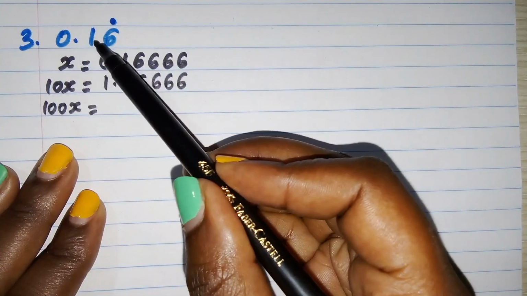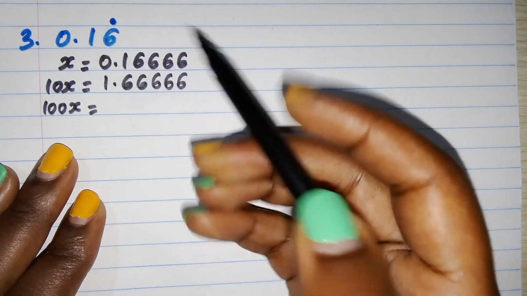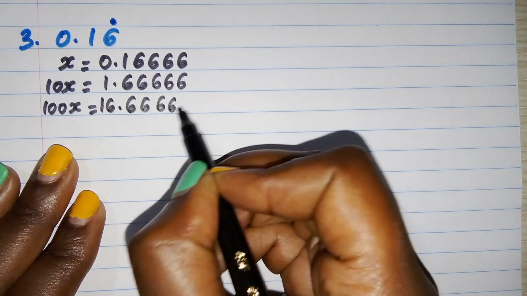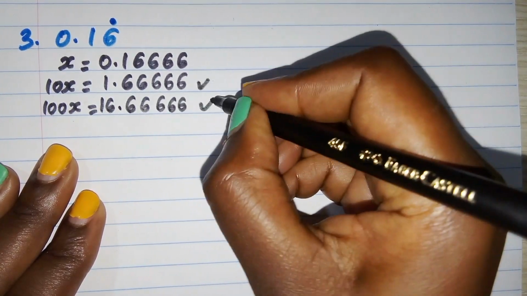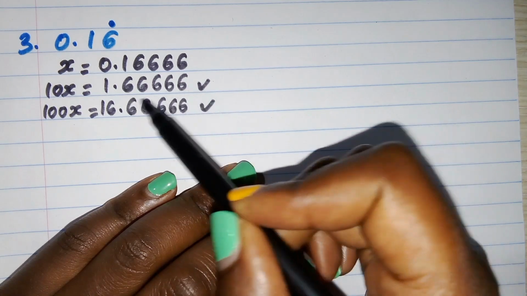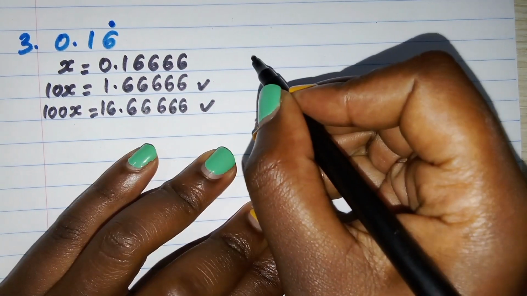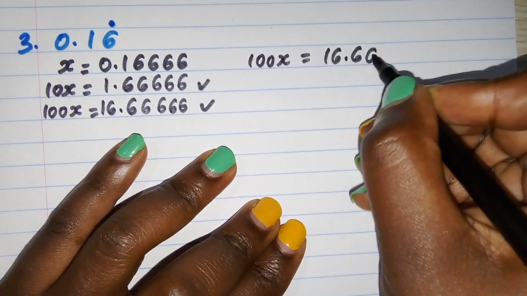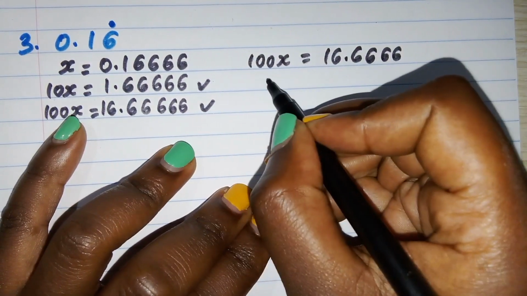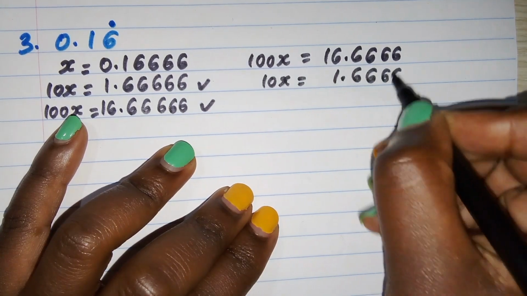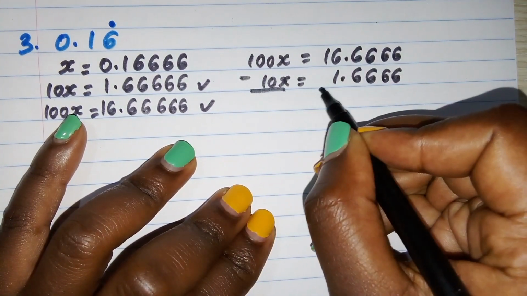If you move it 1, 2, the number becomes 16.6666, and these two match. So we can use these two because the numbers after the decimal point match. Start with the big number, 100x equals 16.6666, and 10x equals 1.6666, subtract on both sides.